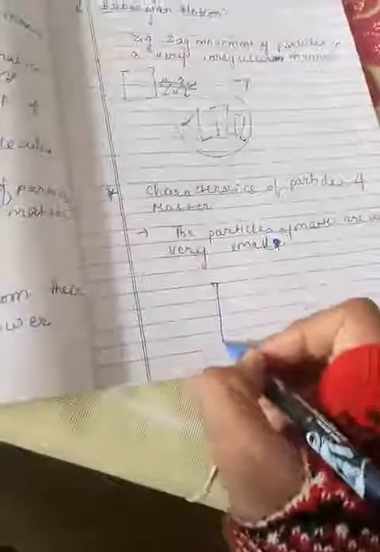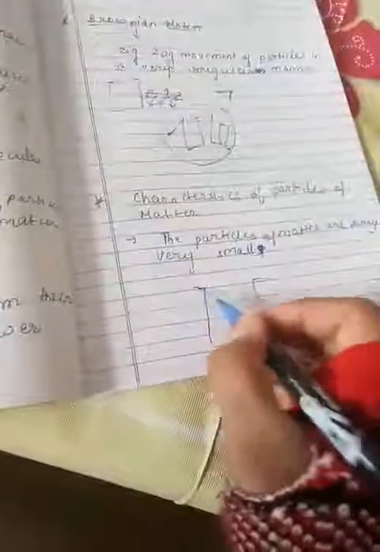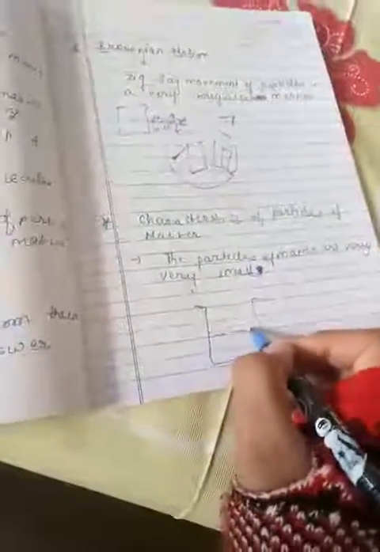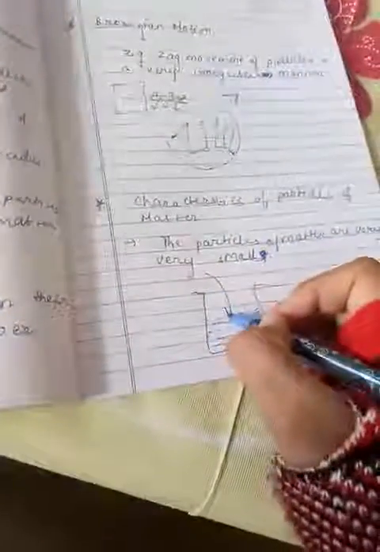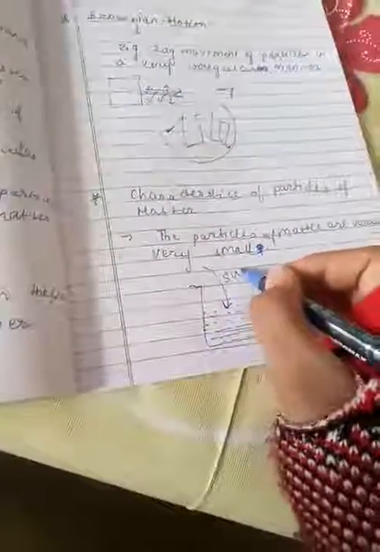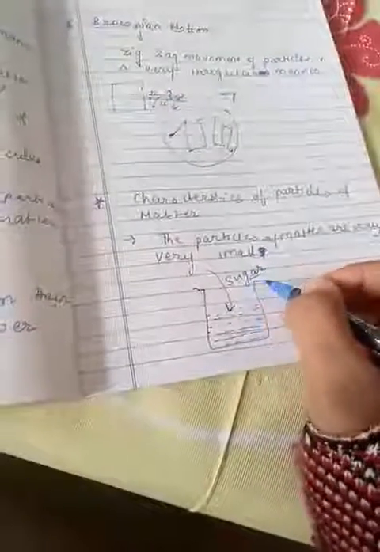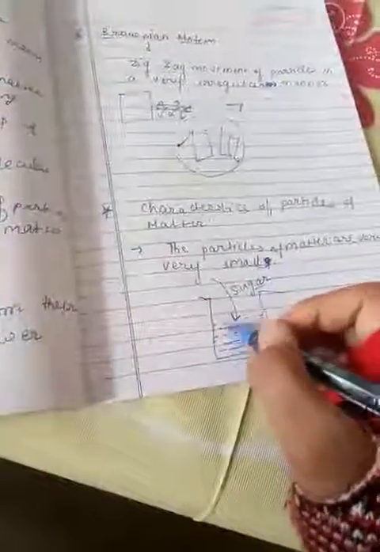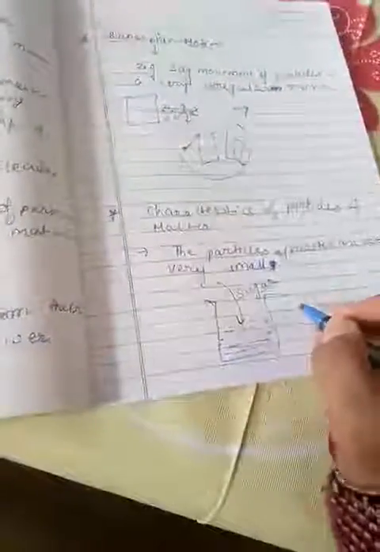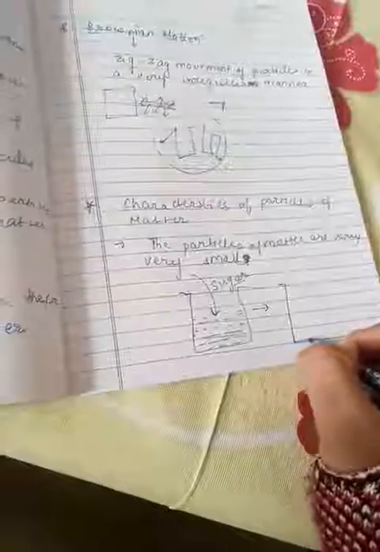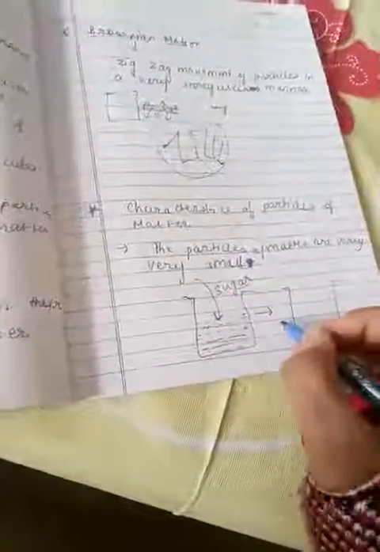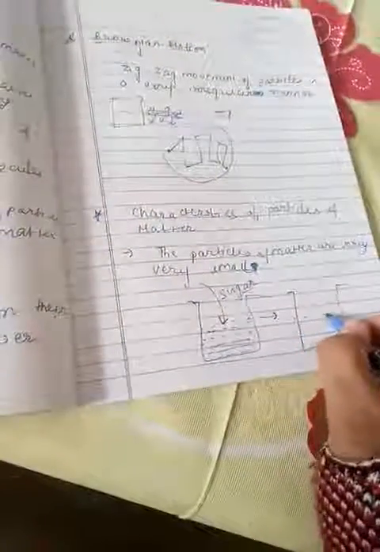We will take a beaker filled with water. We will dissolve some sugar in it, stir it with a glass rod and leave it for some time. Now when we see afterwards, the water level doesn't change.